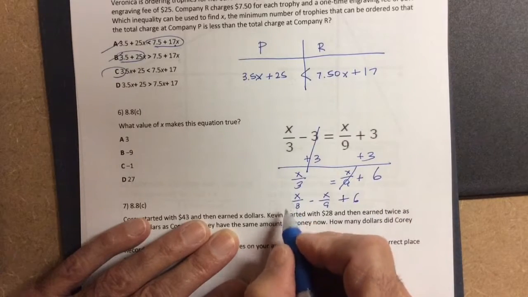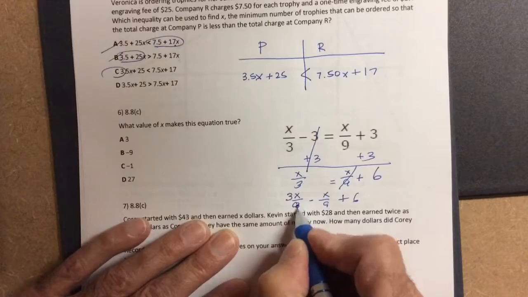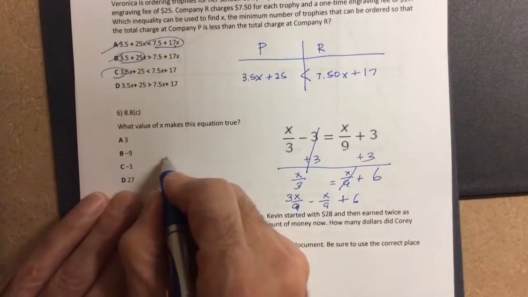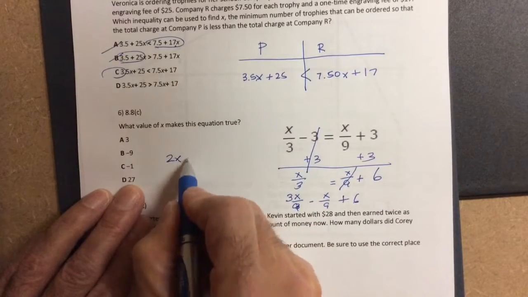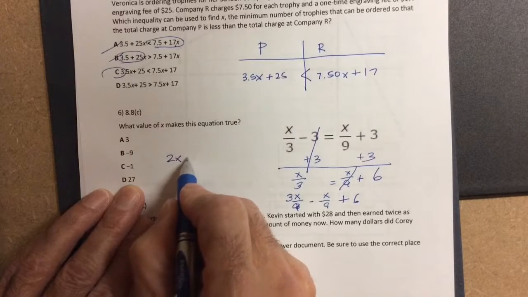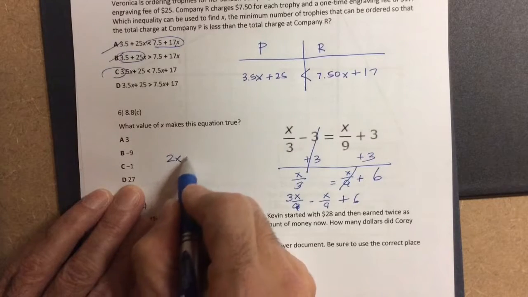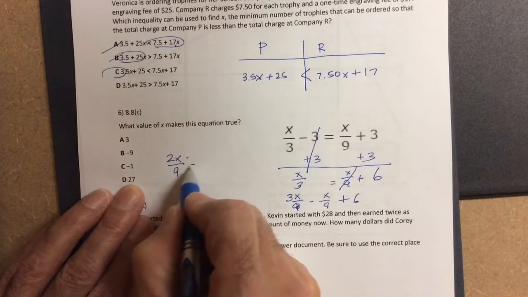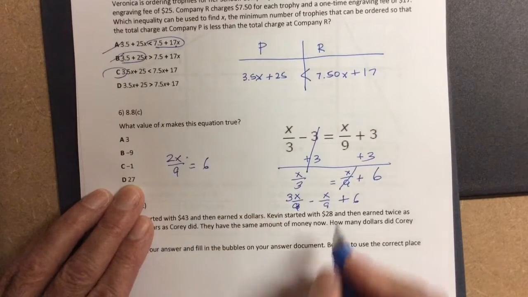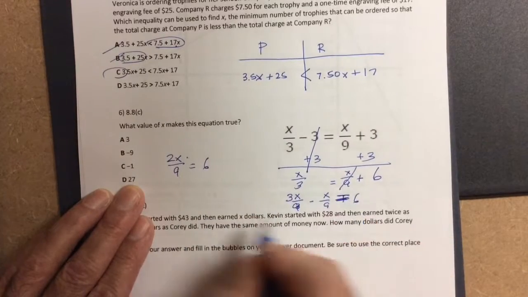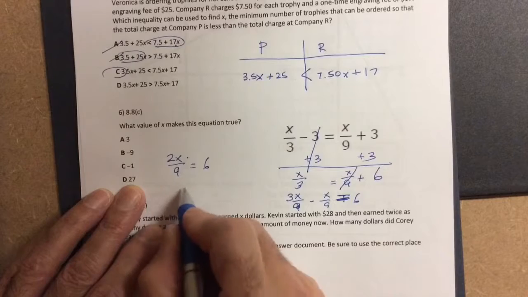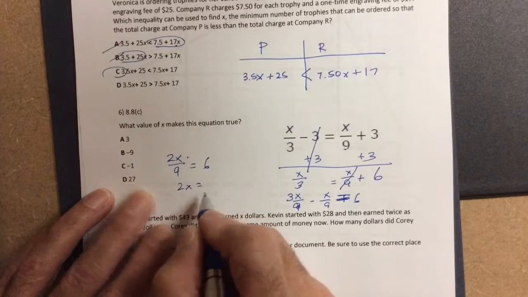And I end up with 3x plus 9. I got a lot of work to do it this way. 2x over 9 equals 6. And I'm going to multiply each side times 9.